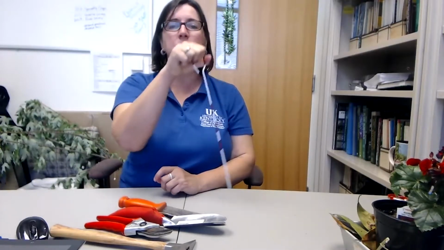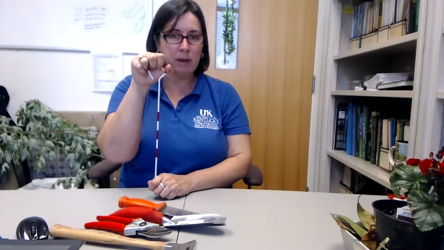So if you're seeing dieback, if you're suspecting compaction, if you're seeing lots of plants of different species suffering, this is one that you can just probe in the ground, and you will clearly feel when you hit either a hard pan or a rock. So, the surveyor's pick.